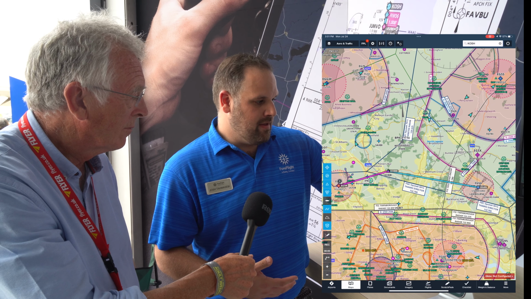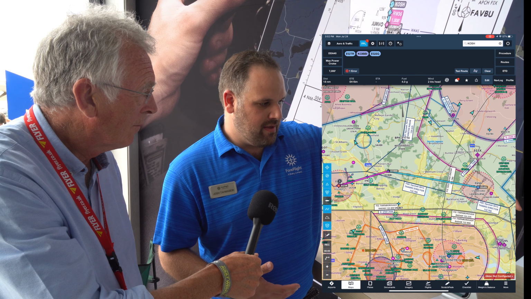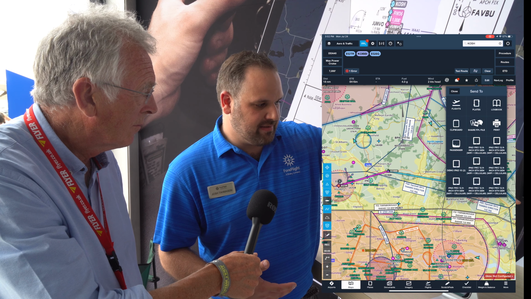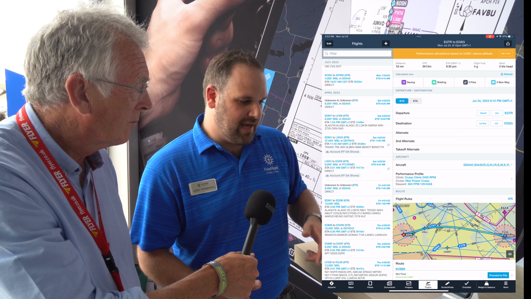The nice thing with ForeFlight is all of the filing is also included, and we file IFR and VFR throughout the world, including IFR and VFR in Europe. You can do that fairly easily by going to this FPL button. This is our flight plan drawer. You can do send to flights. And in here, you'll just pick your aircraft, set your estimated time of departure, and go to proceed to file, and away you go.